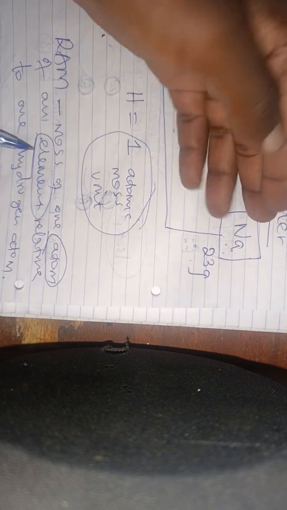Very good. So they could tell the mass of one atom of an element. In this case, we have used sodium. We want to get the mass of one atom of an element, which is now sodium, relative to the hydrogen atom. Get the point? So you say relative to or compared to. The mass of one atom of an element, for example sodium, compared to the mass of a single hydrogen atom. That gives you what you call RAM.